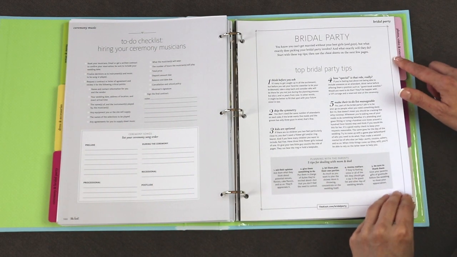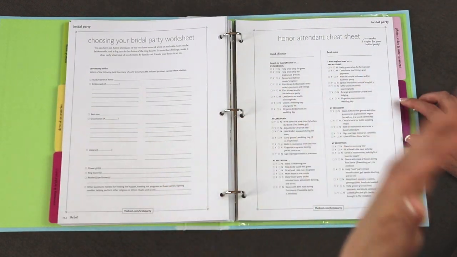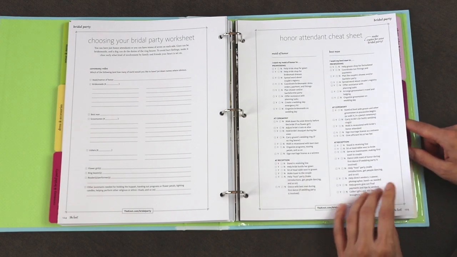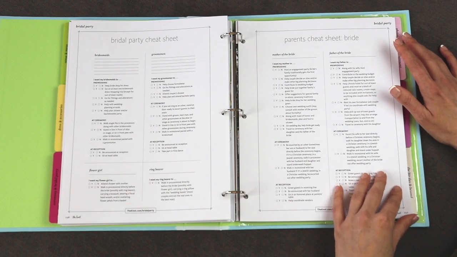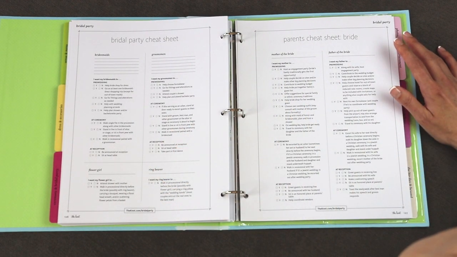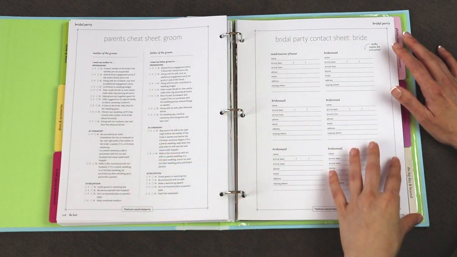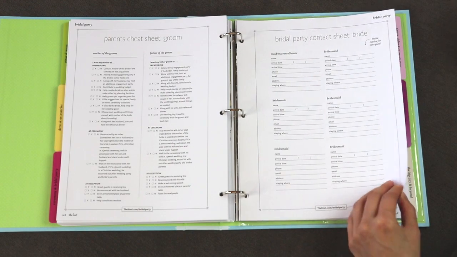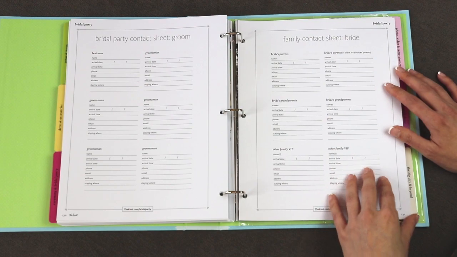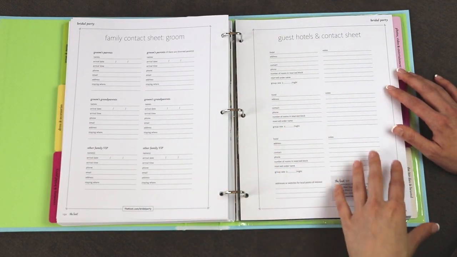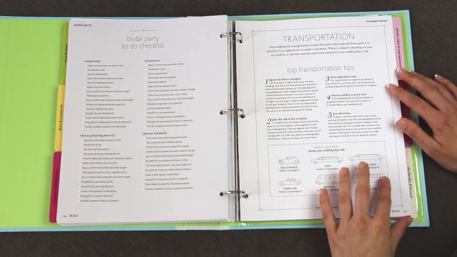Then we start talking about the bridal party, and we have, again, a magazine article, followed by worksheets, a checklist. So this is a cheat sheet that you could give to your honor attendant, and then of course the back part, and then the parents cheat sheet for the bride. And this is really great because it gives you an idea of what you want people to do, so it also has worksheets for others, and then the contact sheet for the bride and the groom and the family, and of course the guests because they need to stay somewhere, and then the party to-do list.